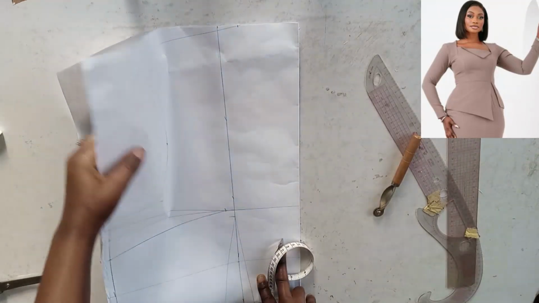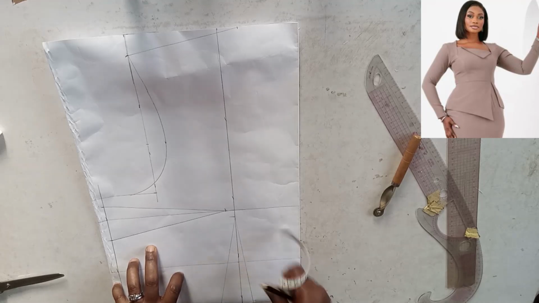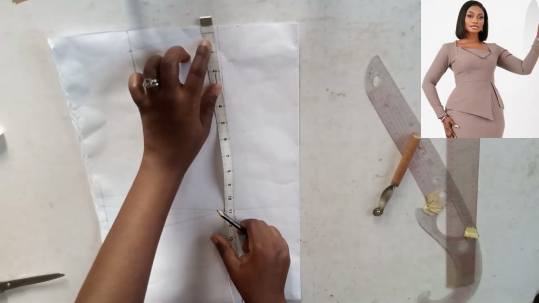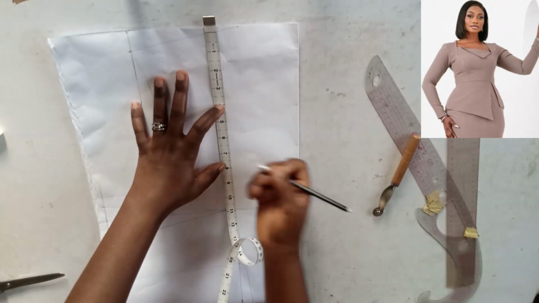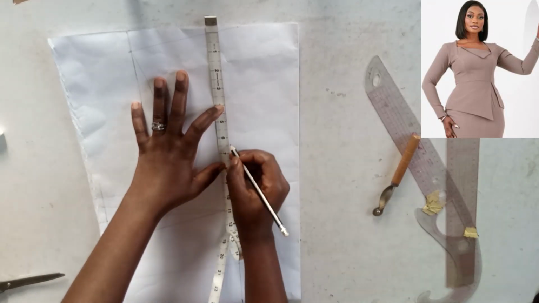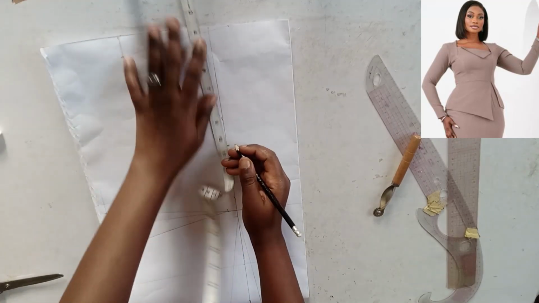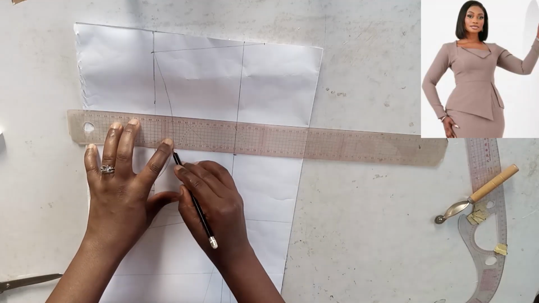My pattern paper is on fold. So first thing we are going to do is we are going to determine the depth of the neck. So we're going to come here and measure the depth, how deep you want it to be. I think for me 6.5 is okay, so I'll be using 6.5. You make a straight line here.